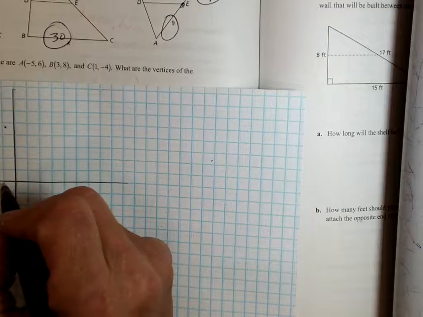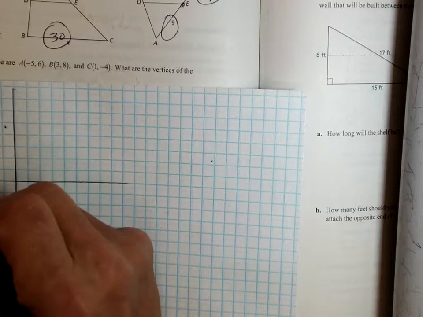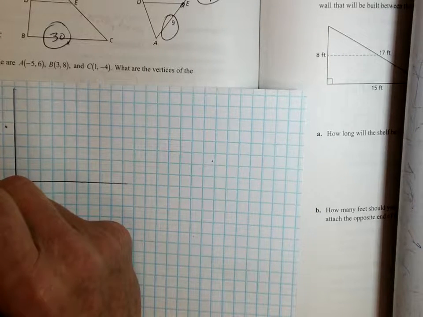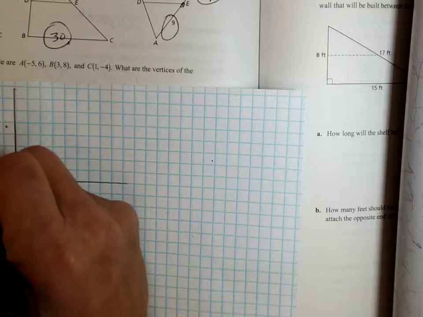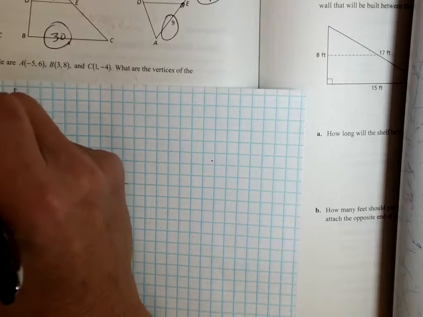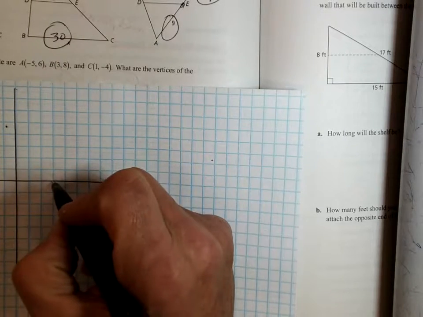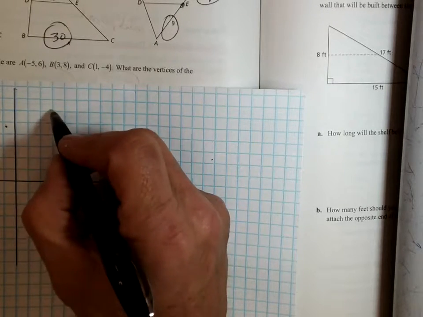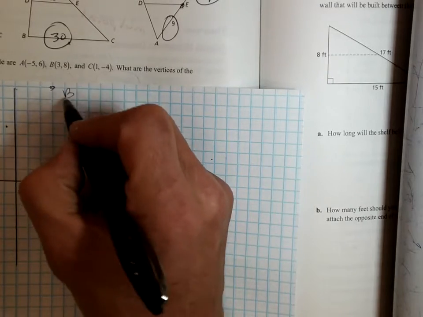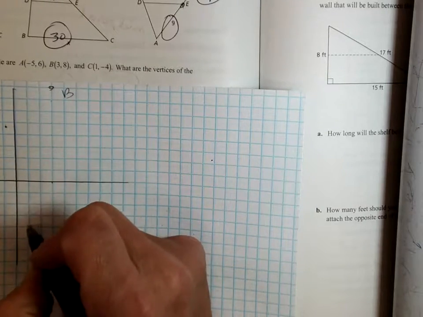A is 1, 2, 3, 4, 5, 6. Nope, 5. And then 1, 2, 3, 4, 5, 6. There's A. B is at 1, 2, 3. 1, 2, 3, 4, 5, 6, 7, 8. And then 1, -4. There's C. Okay, well, it's going to fit on my graph.